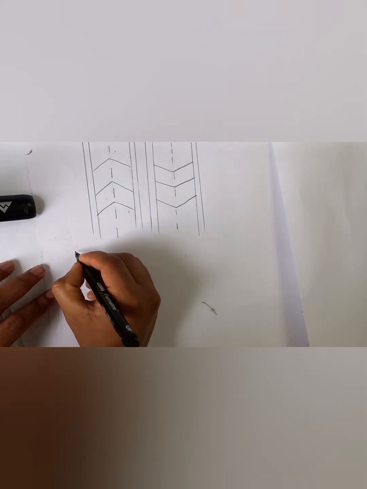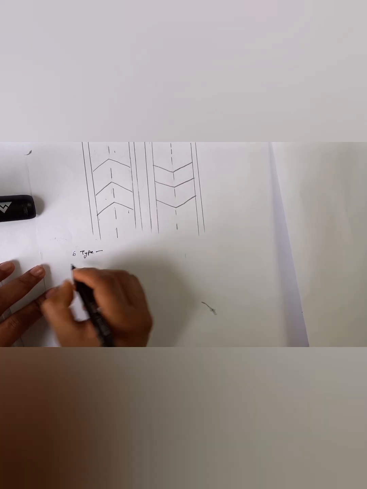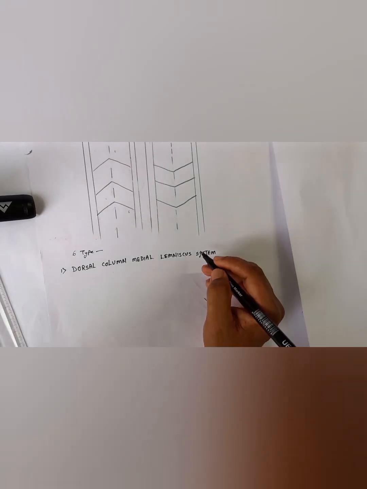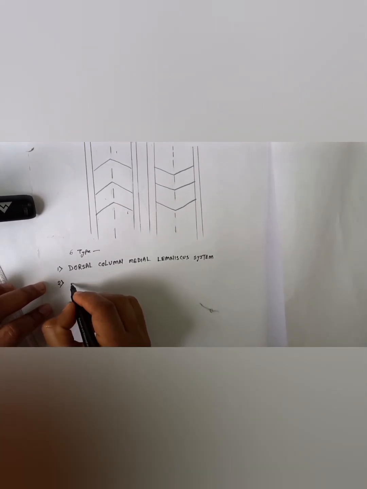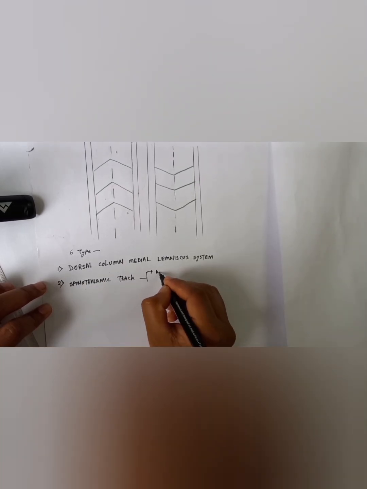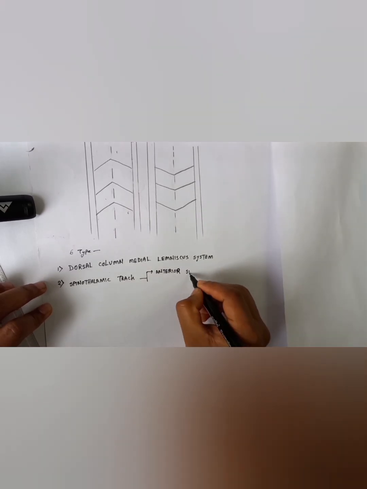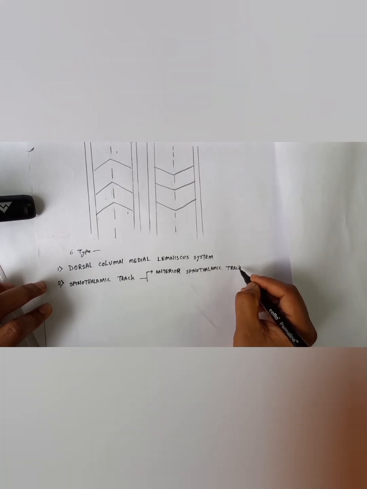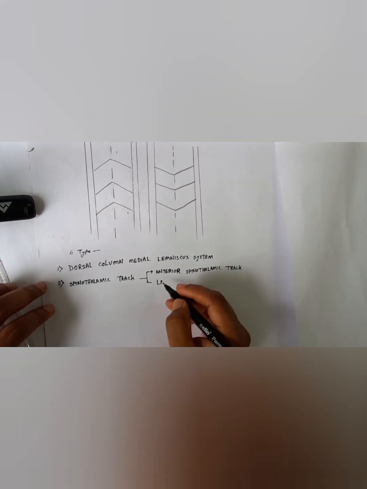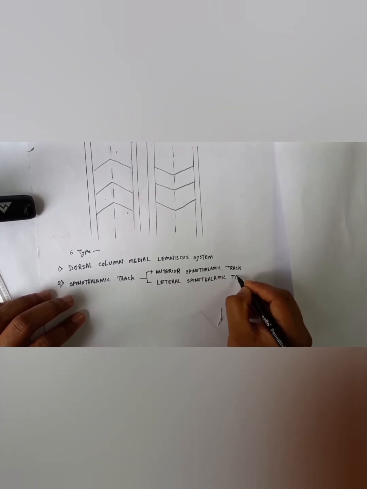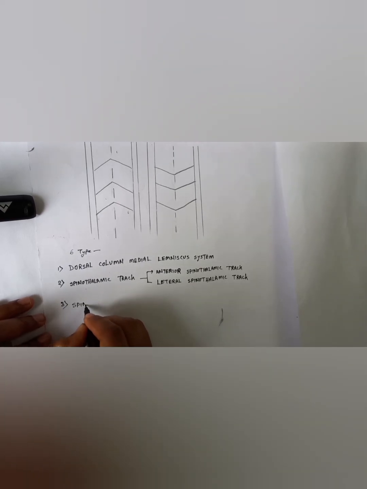We are going to discuss six types of tract here. First is the dorsal column medial lemniscus system, which carries vibration, fine touch, proprioception and discriminative touch. Second is the spinothalamic tract, which is again divided into the anterior spinothalamic tract and the lateral spinothalamic tract. The anterior spinothalamic tract carries the sensation of crude touch and pressure, while the lateral spinothalamic tract carries the sensation of pain and temperature.